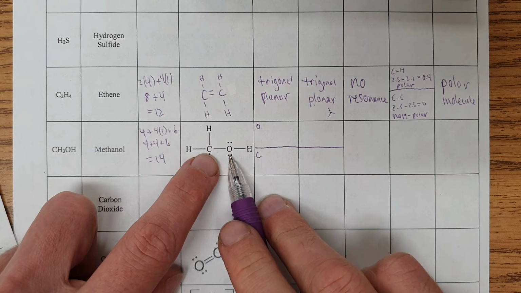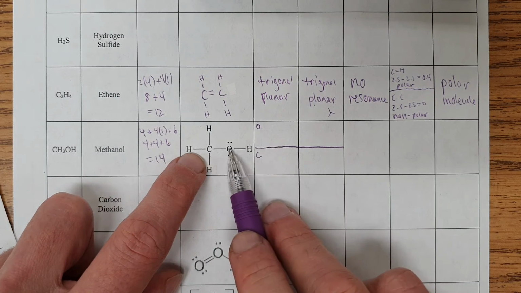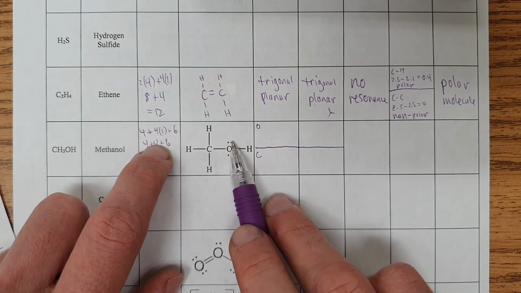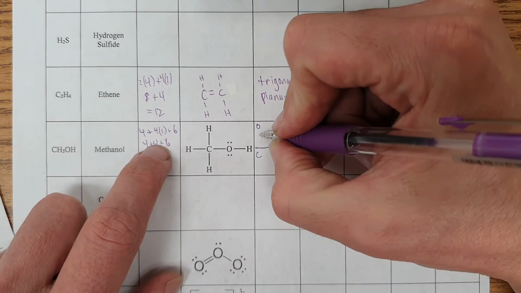Though that said, for electron geometry, both of them have 4 domains. See, there's 4 sets of electrons around the carbon, 4 pairs of electrons around the oxygen. They both have tetrahedral.